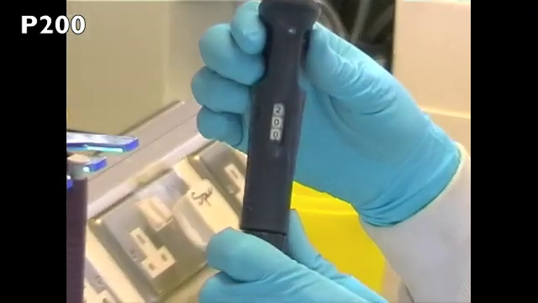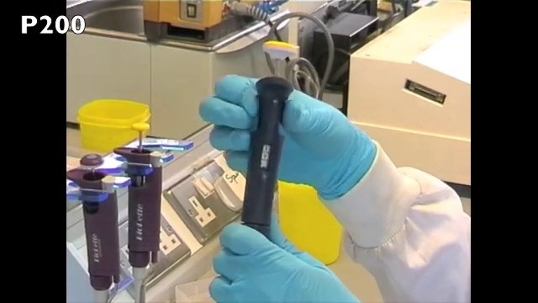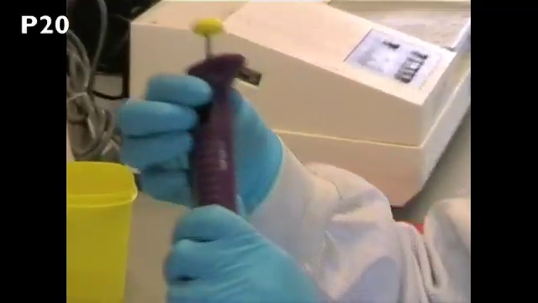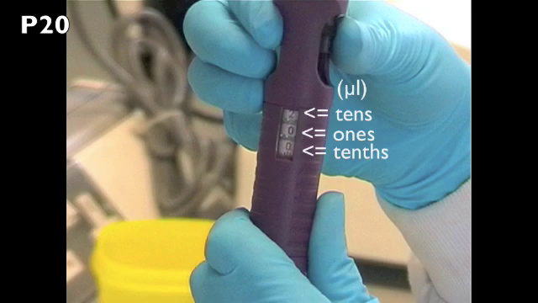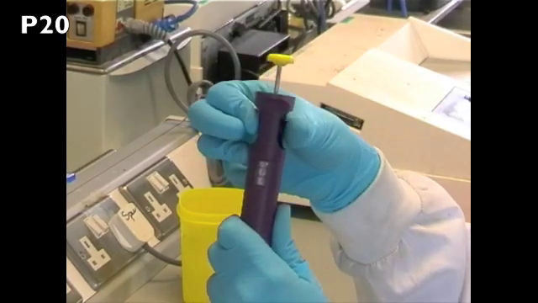On the P200, the first number displayed represents hundreds of microliters, the second number represents tens of microliters, and the third number represents ones of microliters. The maximum capacity of the P200 is 200 microliters, and this should not be exceeded, as it will damage the pipette and can result in inaccuracy for other users. On the P20, the first number displayed represents tens of microliters, the second number displayed represents ones of microliters, and the third number, which is red, represents tenths of microliters. The maximum capacity of the P20 is 20 microliters, and this should not be exceeded.